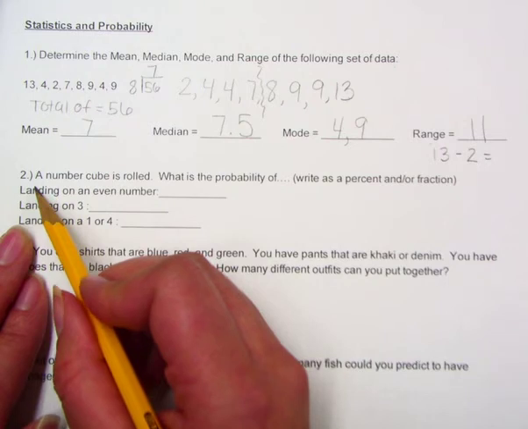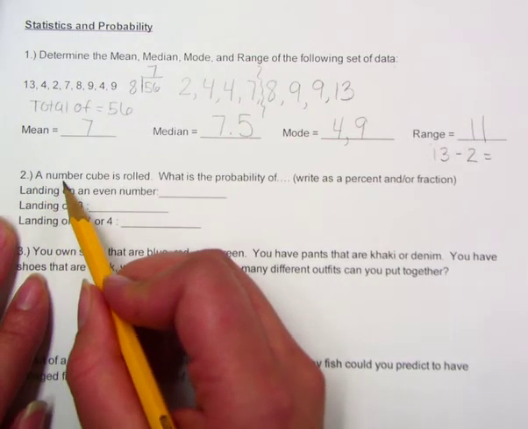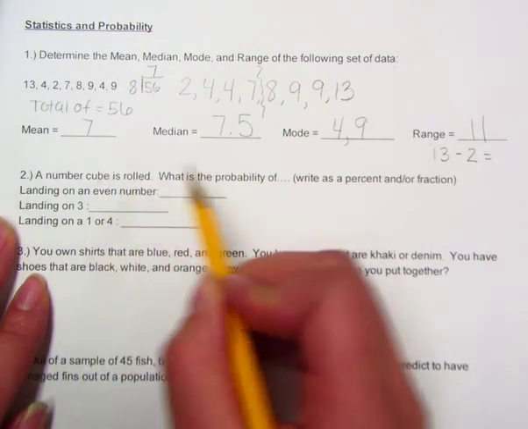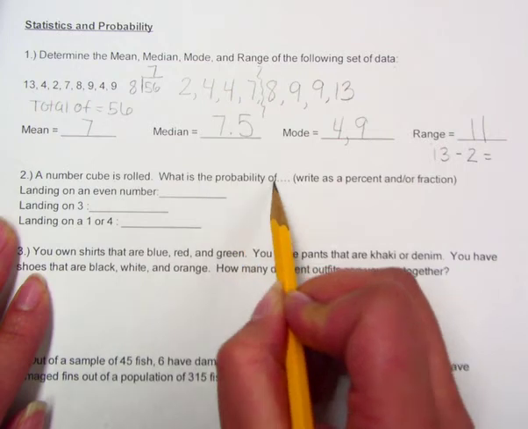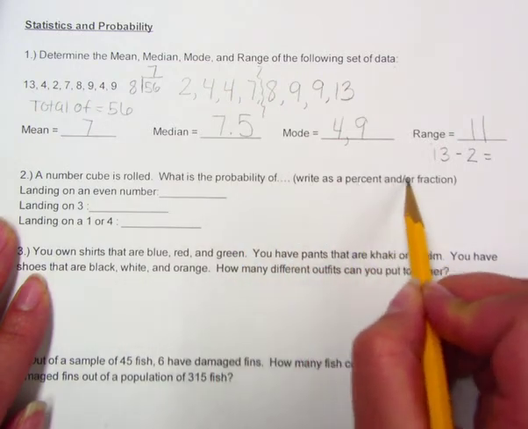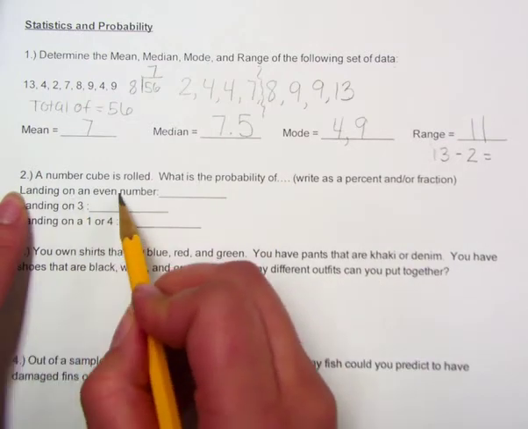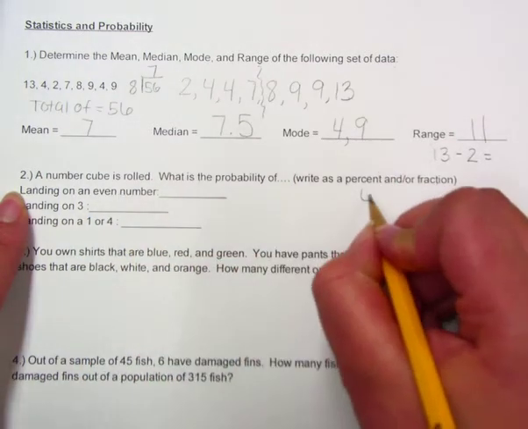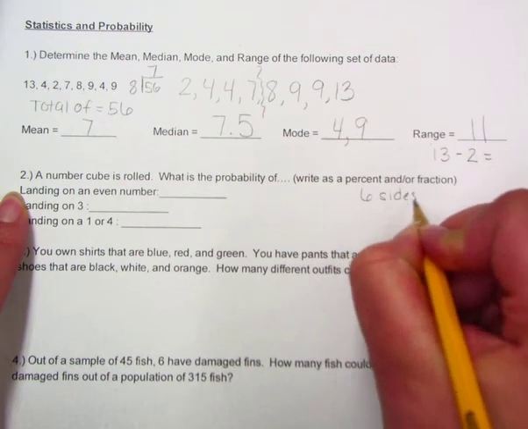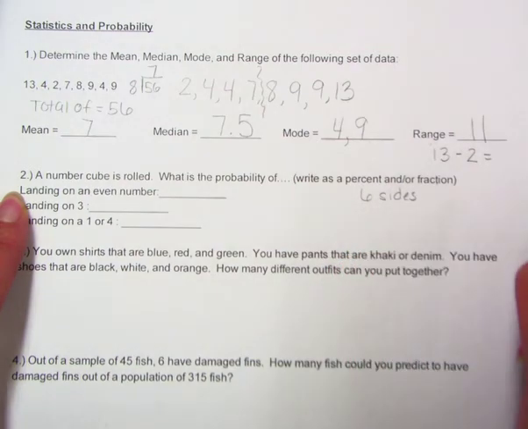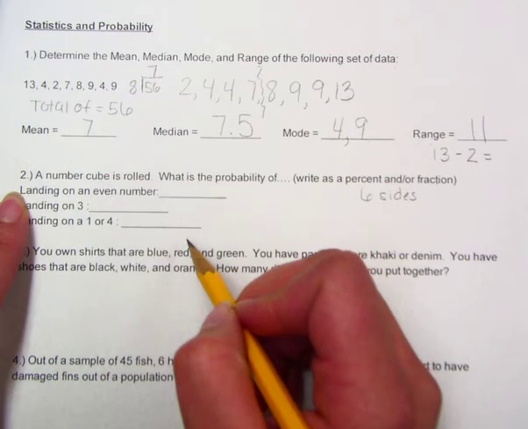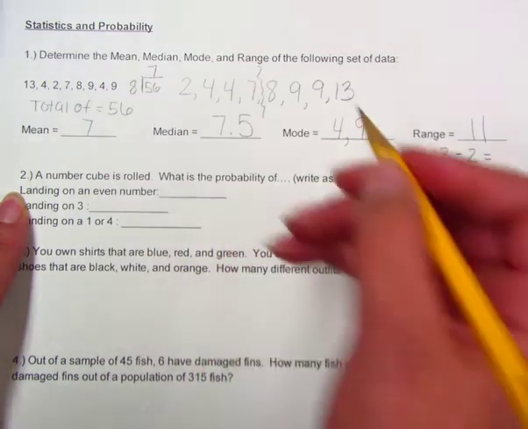Next section, number 2. A number cube is rolled. What is the probability of, write as a percent and or fraction, landing on an even number. We know that there's 6 sides to a cube. 3 of those sides are even numbers.